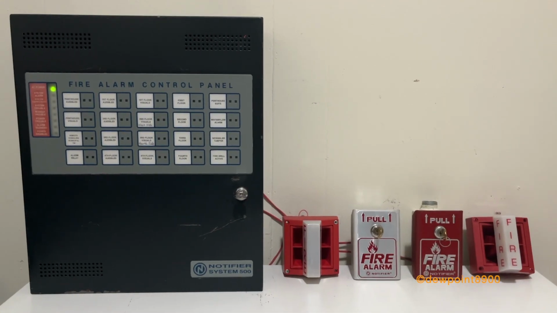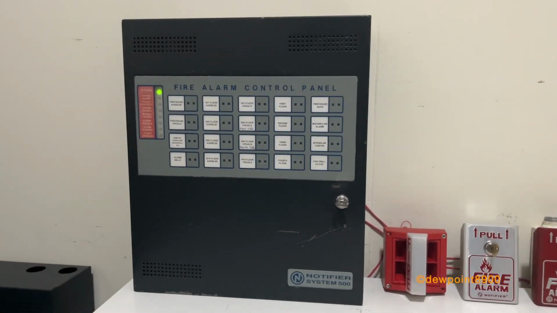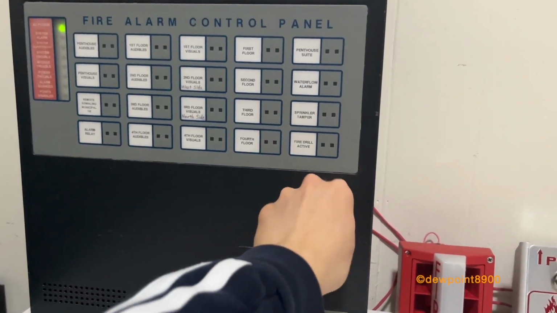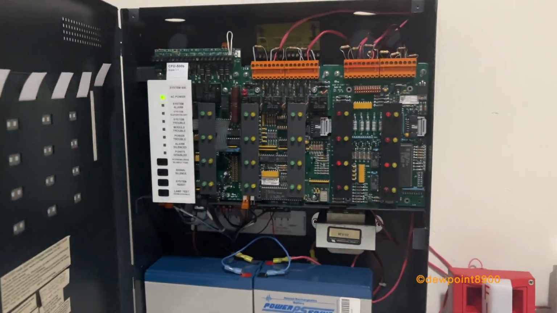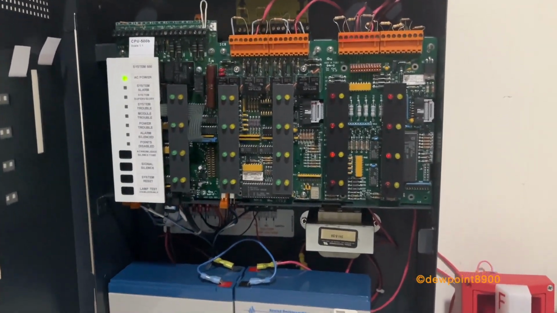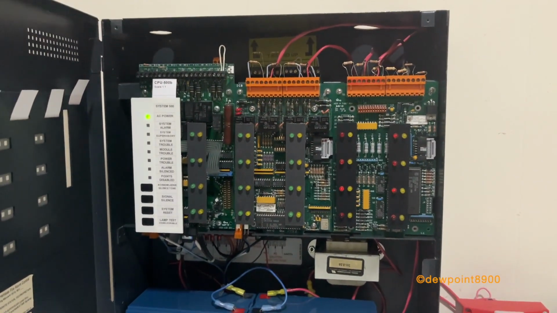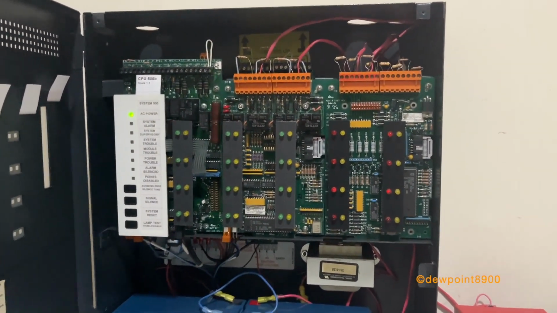So here's our first demonstration system with the older System 500. This is my first System 500. It was originally built in 1993, although it's been modified since. Had to replace the power supply and clean out the cabinet because it was full of rust. So real quick, we can take a look at the cards on this system.